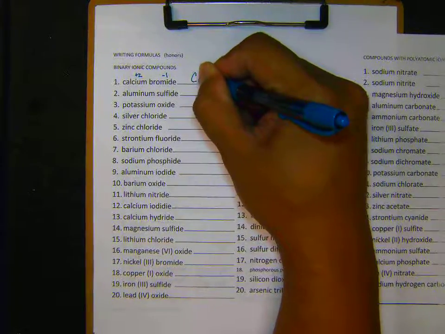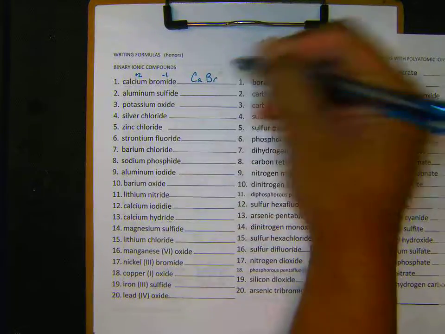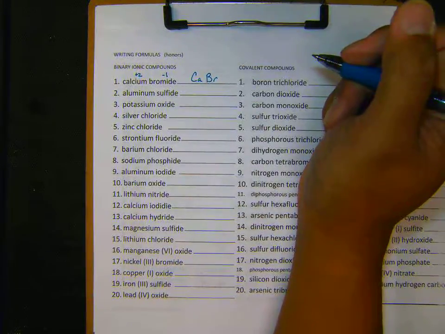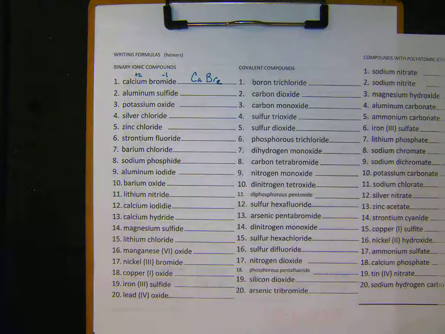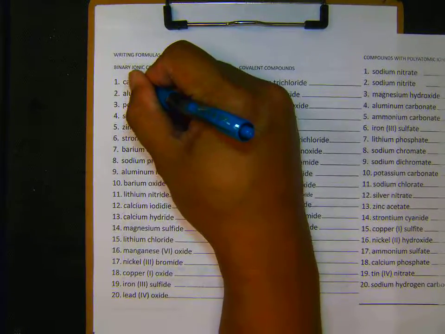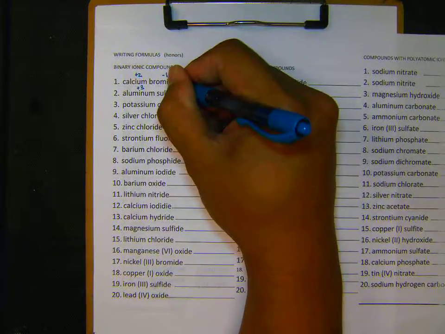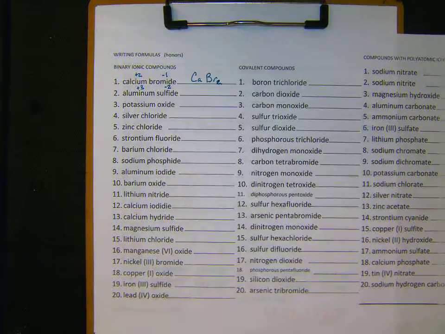Calcium is Ca, bromine is Br. So what should the formula be? CaBr2. We did that from the charges. Okay. What about aluminum? Remember the charge of aluminum? +3. Charge of sulfur? -2. All right, how can +3 and -2 add up to 0?